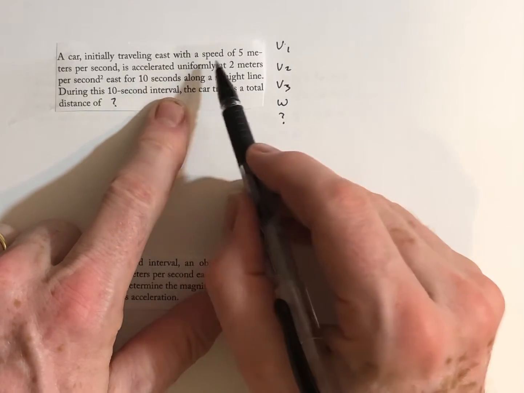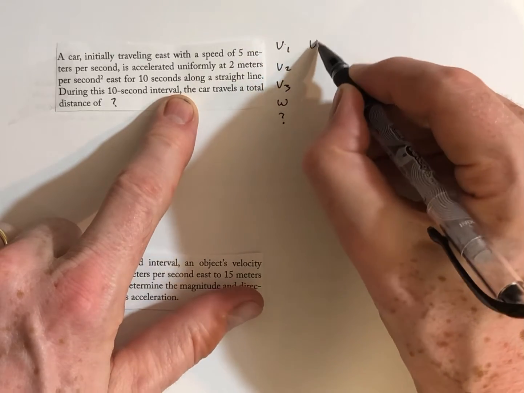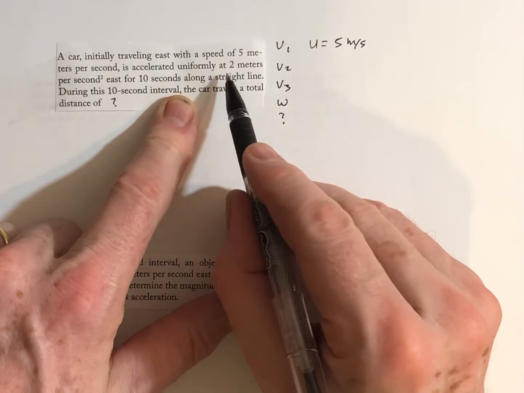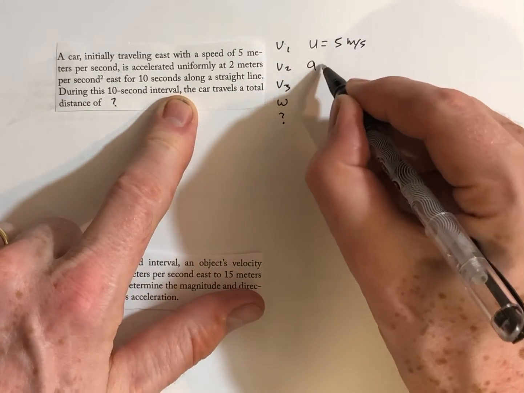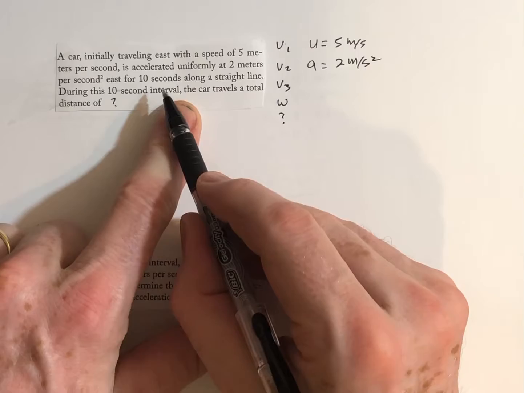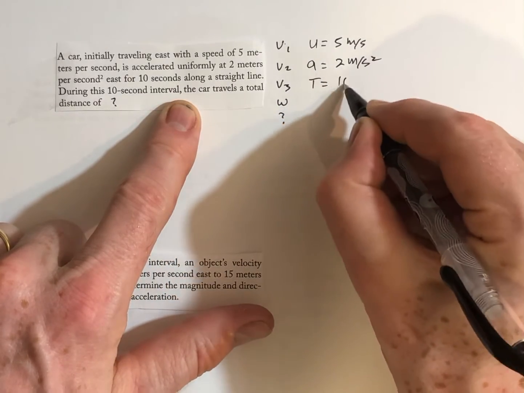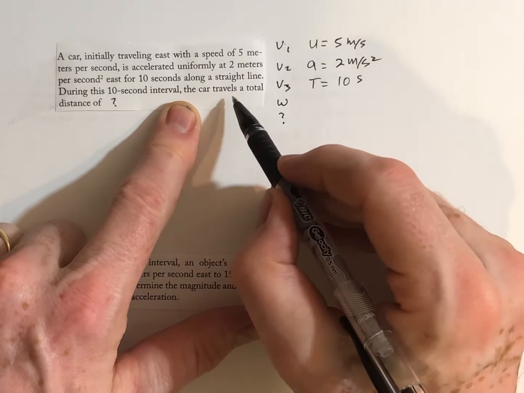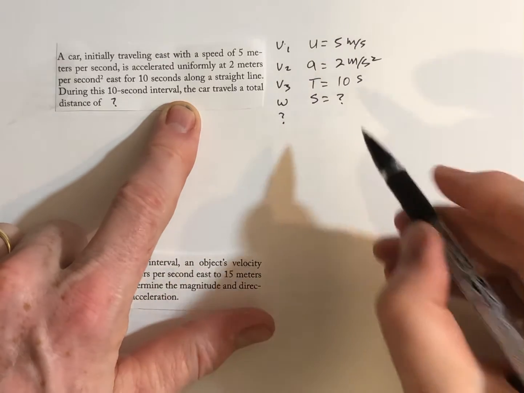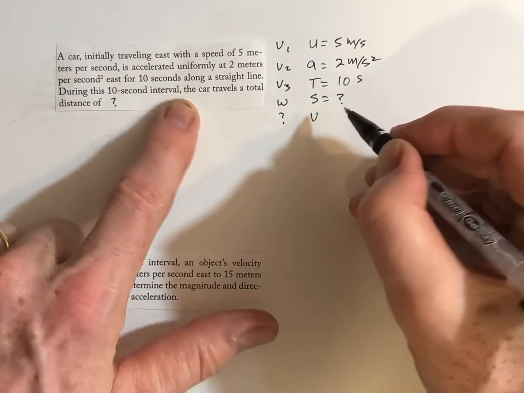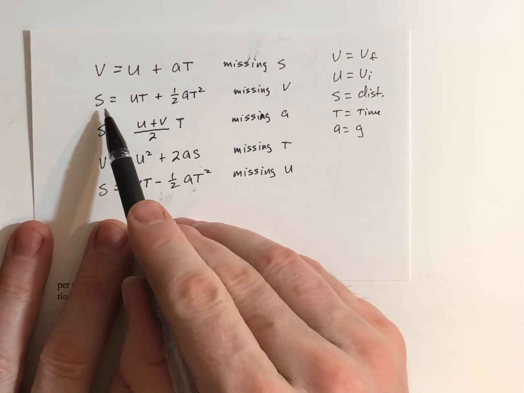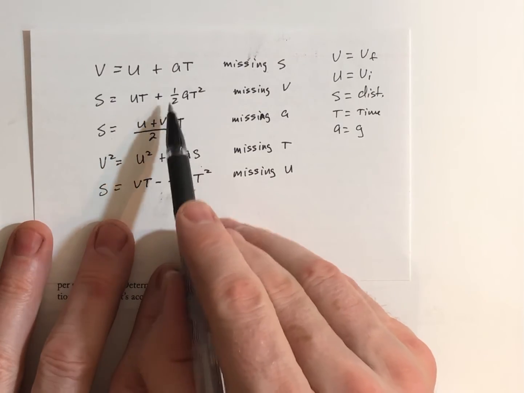It's initially traveling east with a speed of 5 meters per second, so I have u equal to 5 meters per second. It's accelerated at 2 meters per second squared, so acceleration equals 2 meters per second squared. East for 10 seconds, so time is equal to 10 seconds. The car travels a total distance of s equals, we don't know, and that means I am missing final velocity. My equations tell me that if I'm missing final velocity, I'm going to use s is equal to ut plus 1/2 at squared.